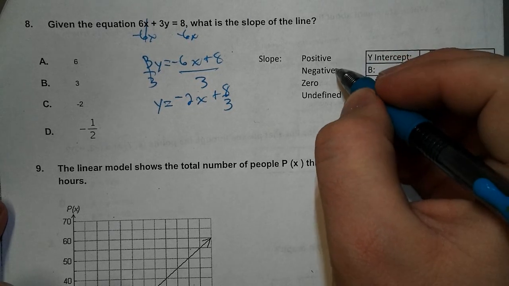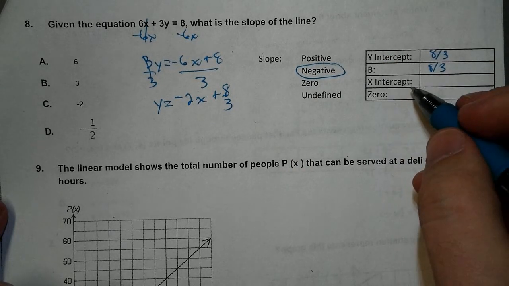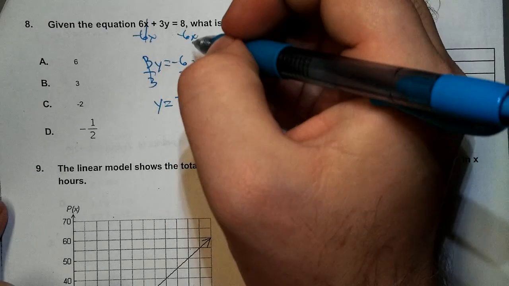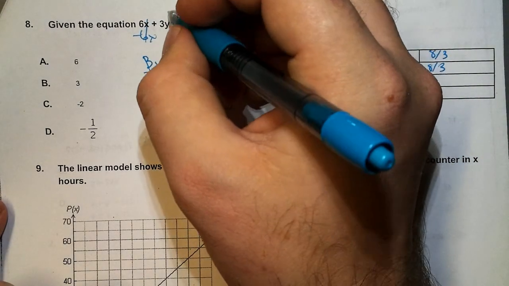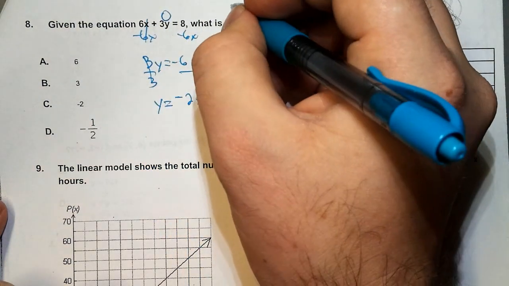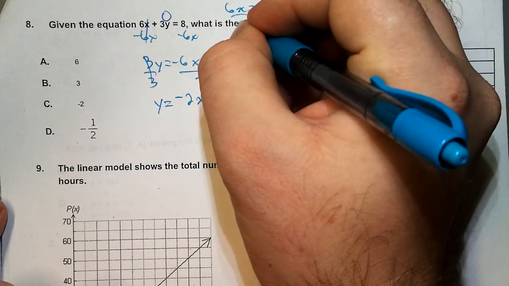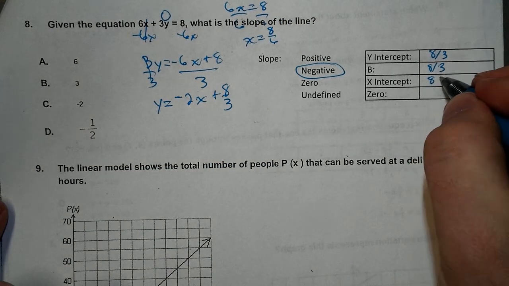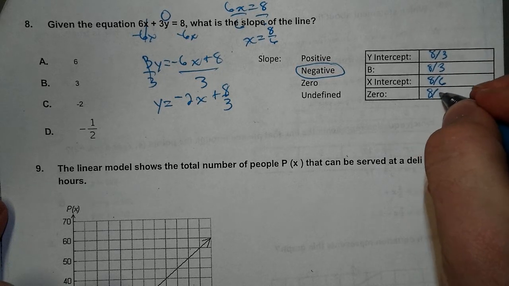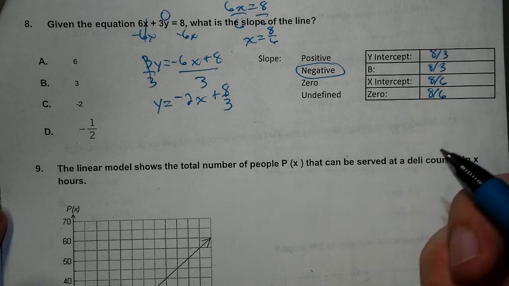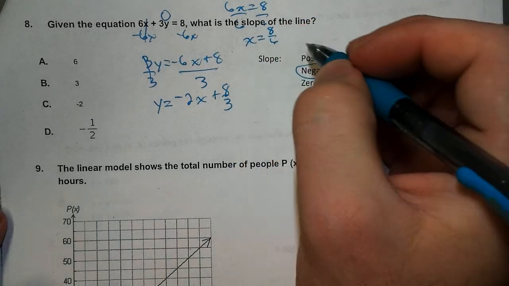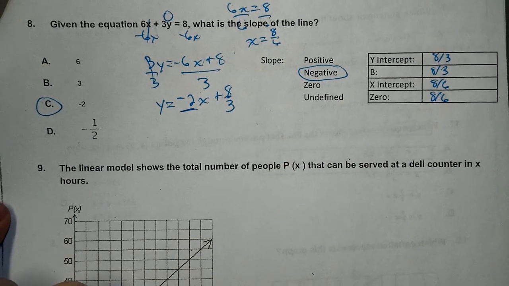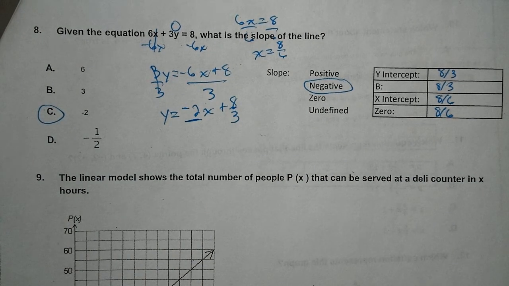The slope is negative. The x-intercept, which is the x when y is 0. If we went right here, when the y is 0, we get 6x equals 8, divided by 6. So the x-intercept would be 8 over 6. And the 0 is also 8 over 6, because those are the same. But all we really needed was the slope. So my slope is right there in front of the x. It's just negative 2. I'm going to stop the video here, and we'll do 9 and 10 on the next one.